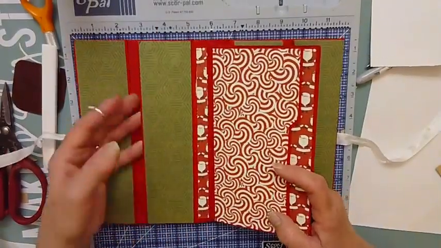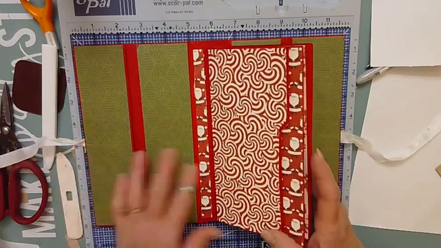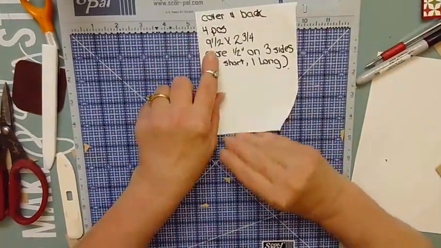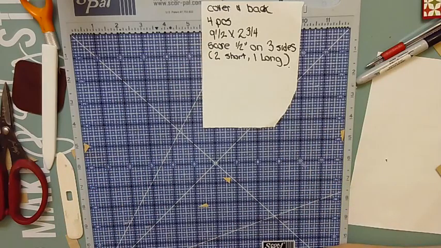So if you want to do it like mine, you're going to need 4 pieces. Otherwise, you're going to need 2 pieces, 1 for the front and 1 for the back. And those pieces are going to be 9.5 by 2 3/4. So I do have a piece here that I can cut 2 3/4 by 9.5.